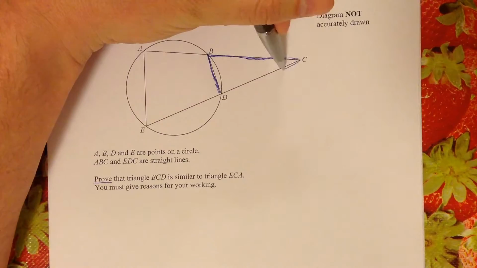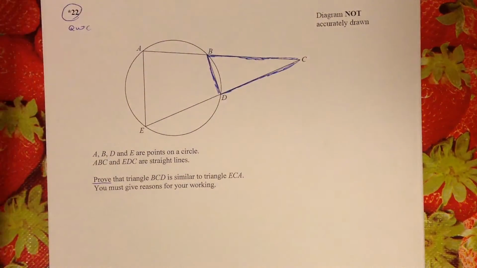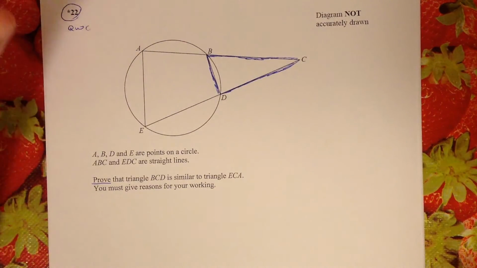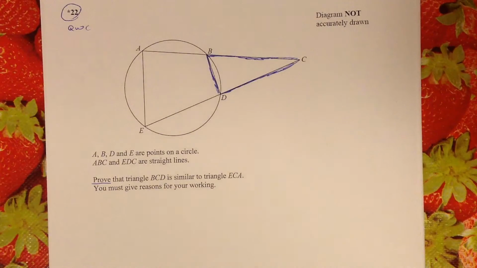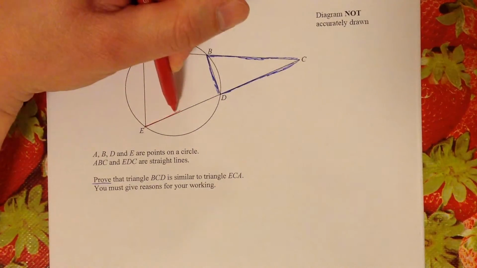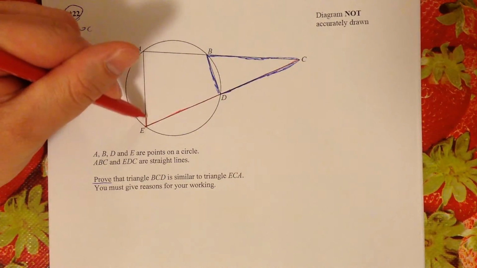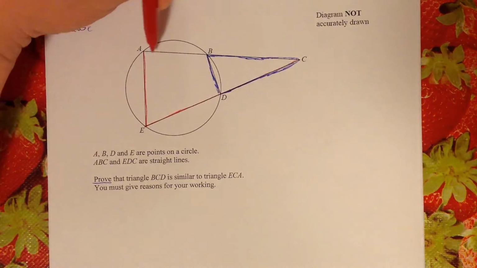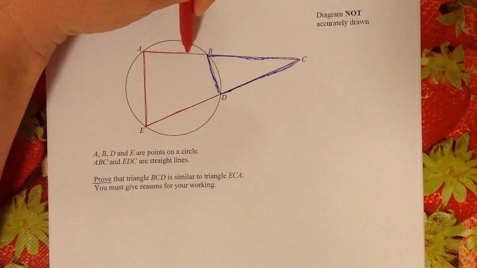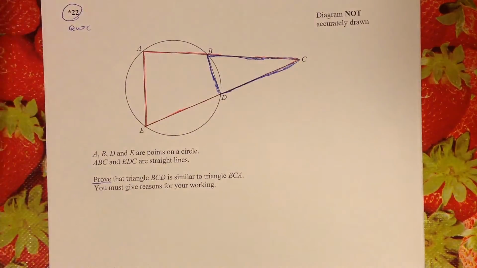is similar, and the similar concept in maths means that they're scaled up and down versions of each other, so they're going to be proportionate but the angles are going to remain equal, to triangle ECA. So if we draw that one in separately, triangle ECA is the large triangle which also incorporates the smaller one that we've just drawn round. So we've got two triangles there, and we're going to have to somehow prove that they are similar shapes, and to do that we're going to have to prove that their angles are equal.